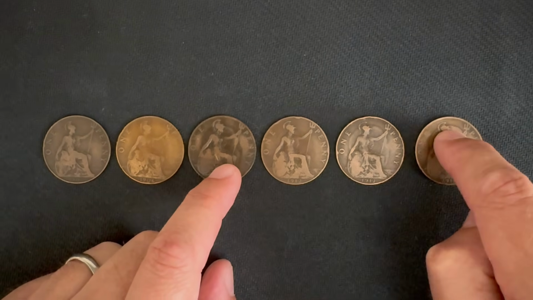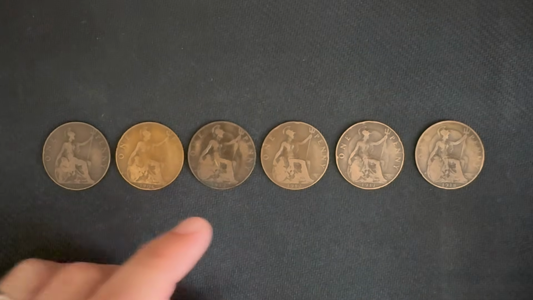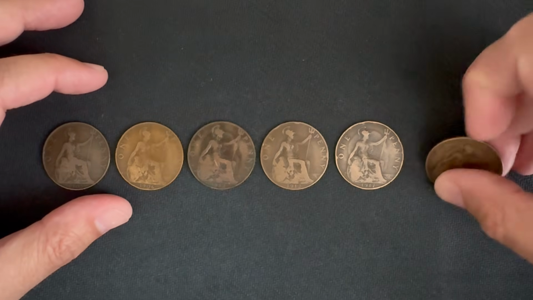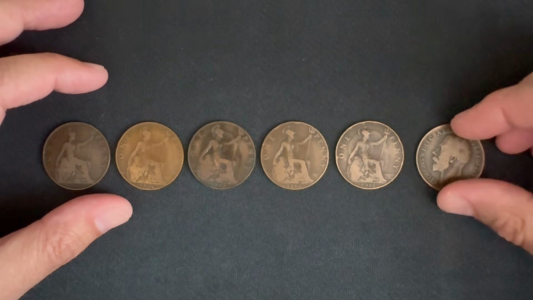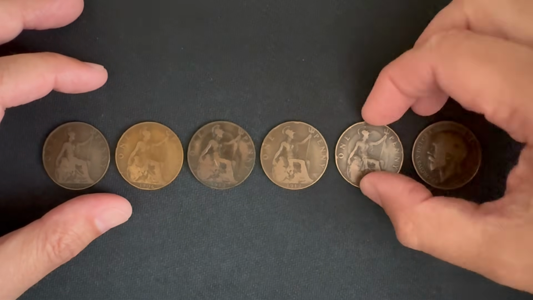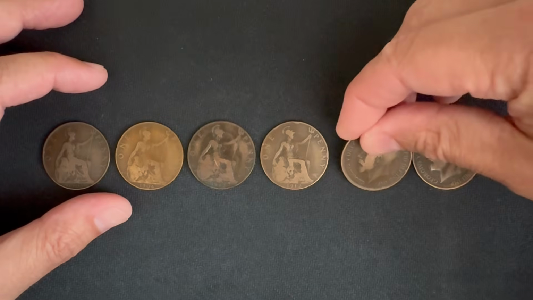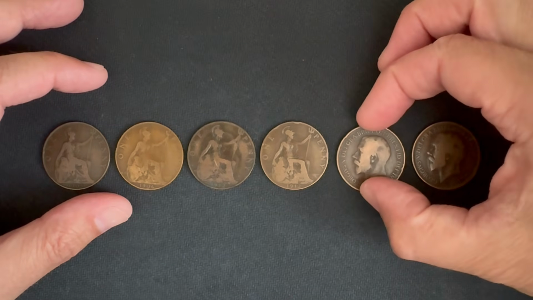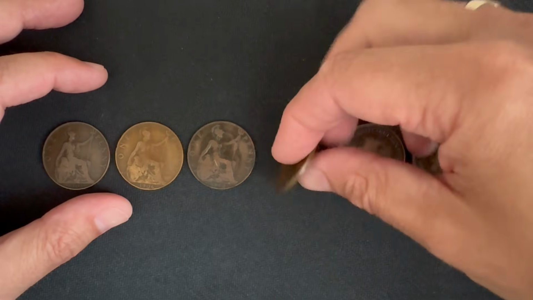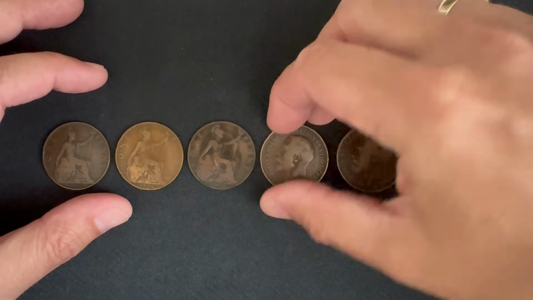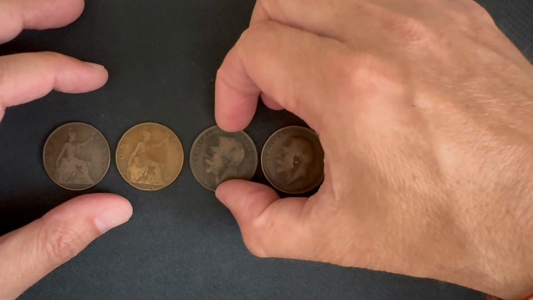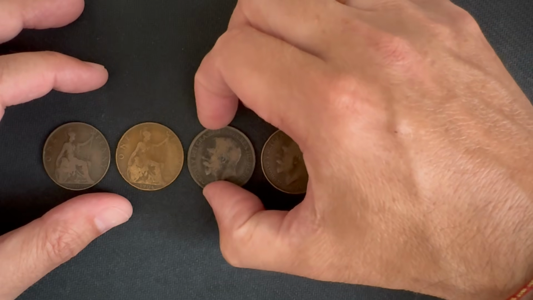1917, 1918. And because of who the monarchs were at the time, maybe you can tell who the monarchs should be for these coins, but I'll tell you. George the Fifth, George the Fifth, George the Fifth, George the Fifth, and George the Fifth. George the Fifth, there you go.